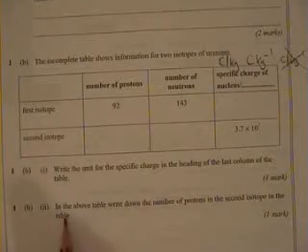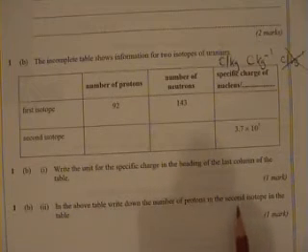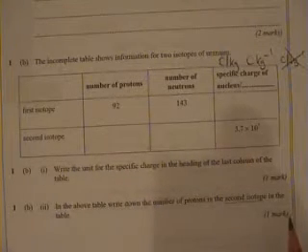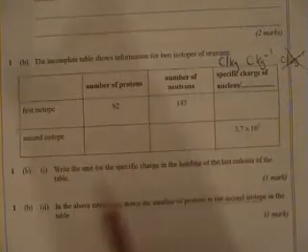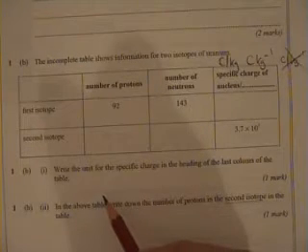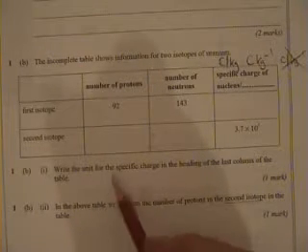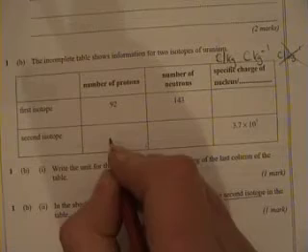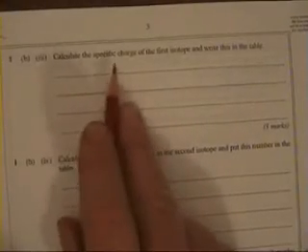Next mark's easy. In the above table, write down the number of protons in the second isotope. I have to remember, what is this table about? Well, it's for 2 isotopes of uranium. So if it's 2 isotopes of uranium, isotopes have got the same number of protons, so it's got to be 92 protons. B part 3. Calculate the specific charge.